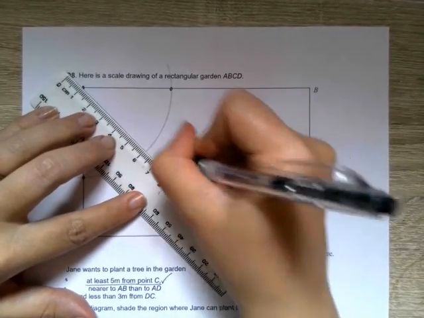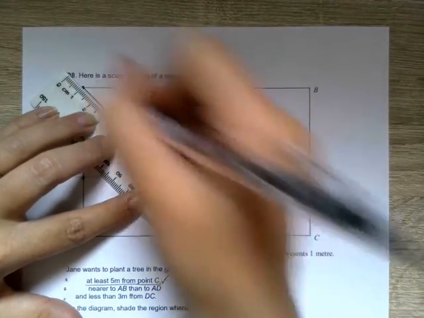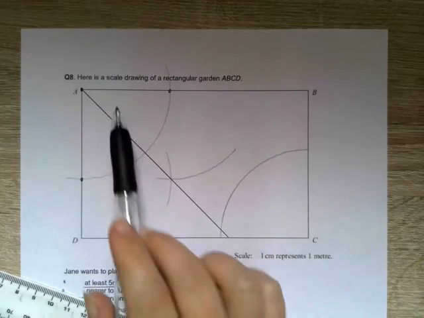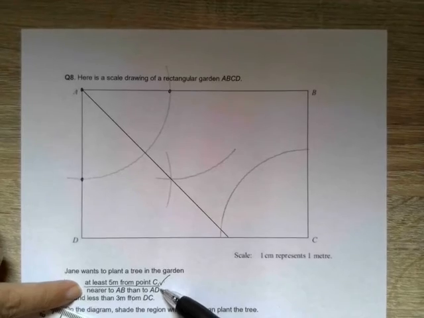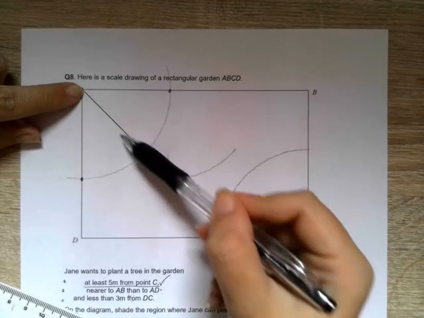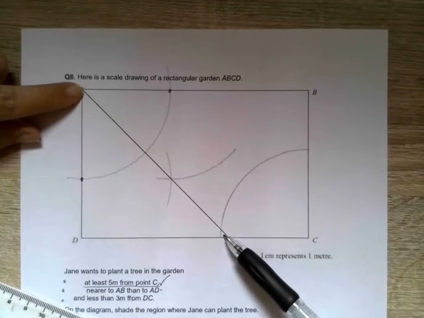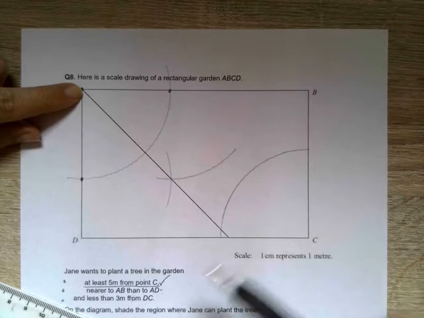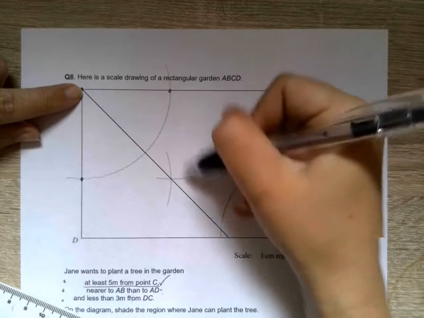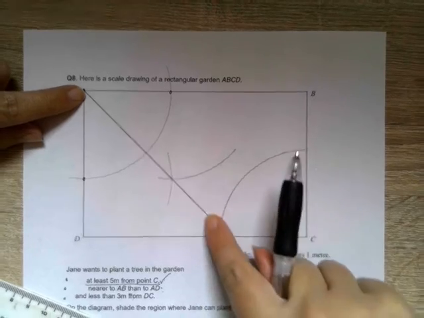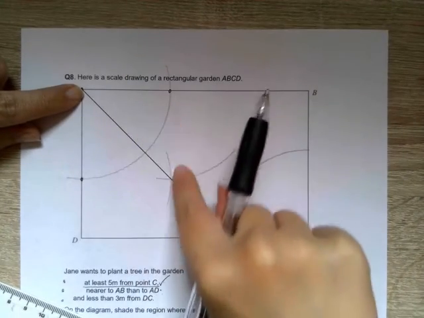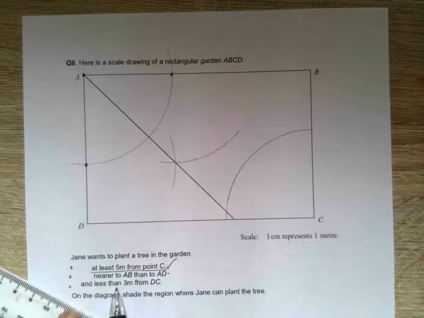I'm going to join it up to point A, and that has cut this angle here in half. So if I want it to be nearer to AB than to AD, I know this line is halfway, that is my angle bisector. So if I want it to be nearer to AB, it's going to be above this line. So at the moment, I know it needs to be outside of this circle here, and also above the line here, but we've got one more thing we need to do.